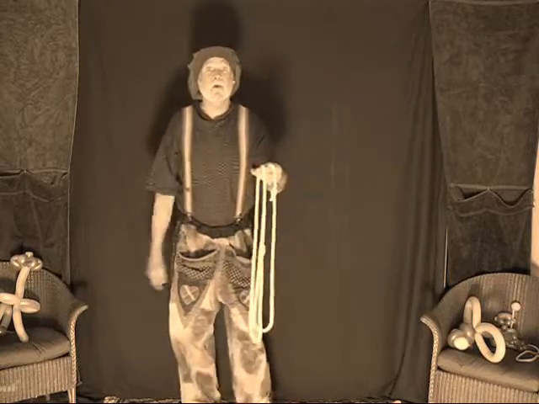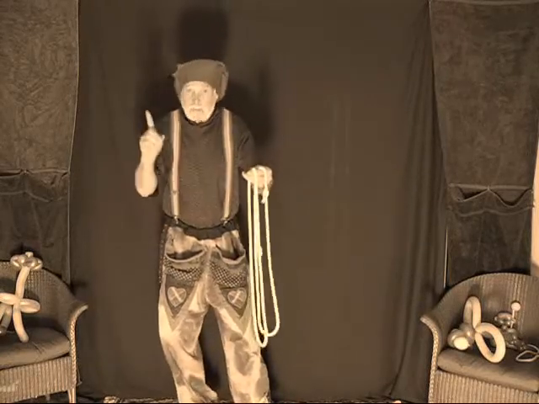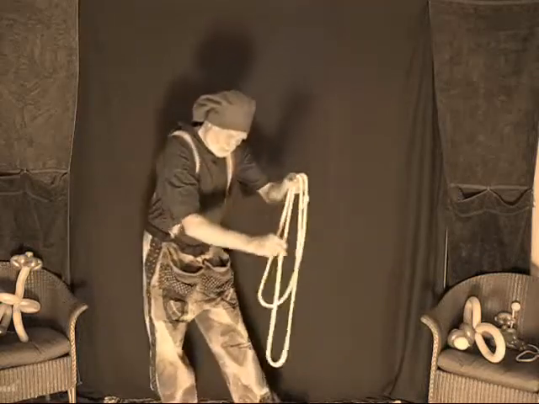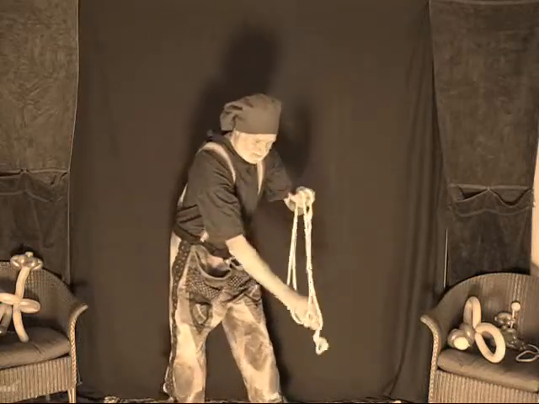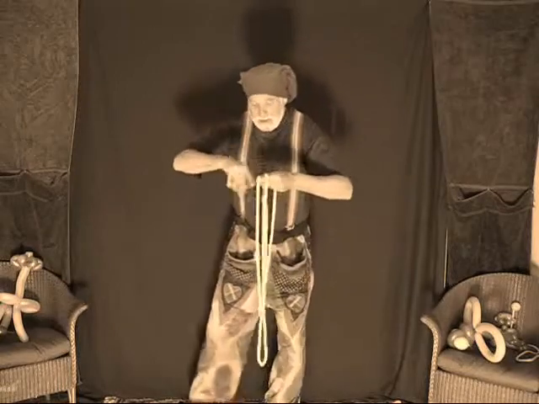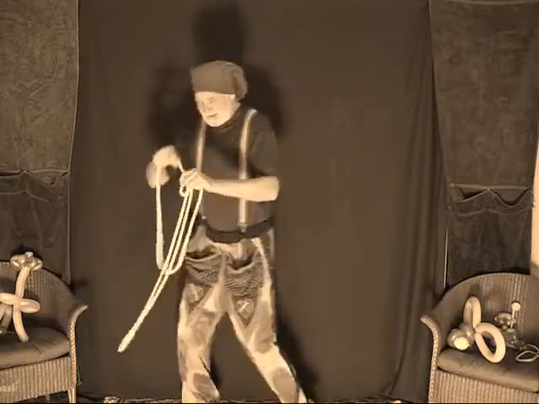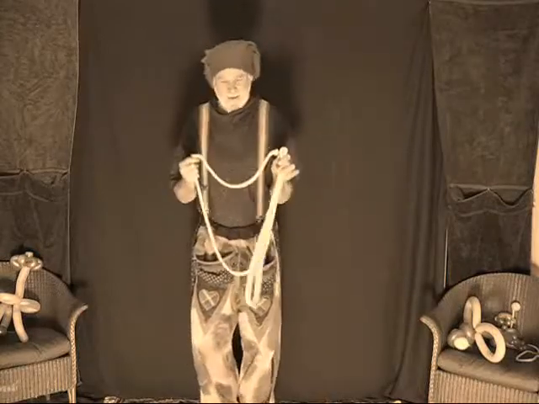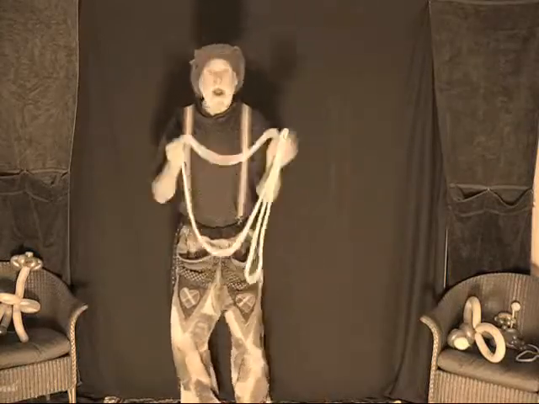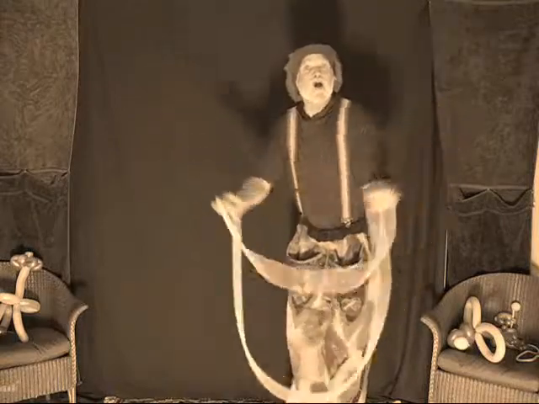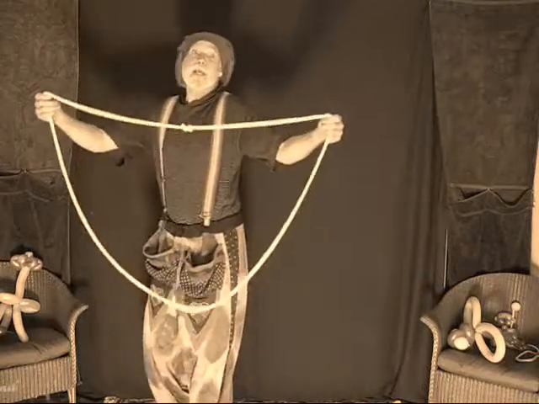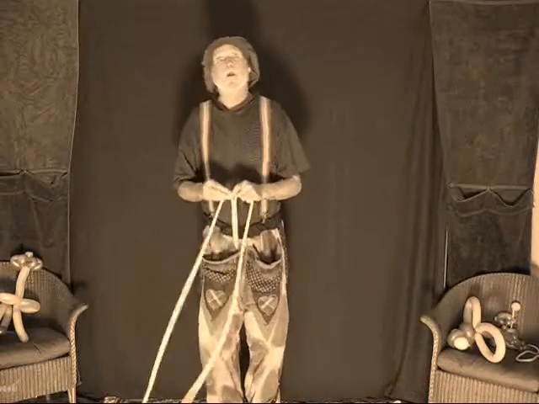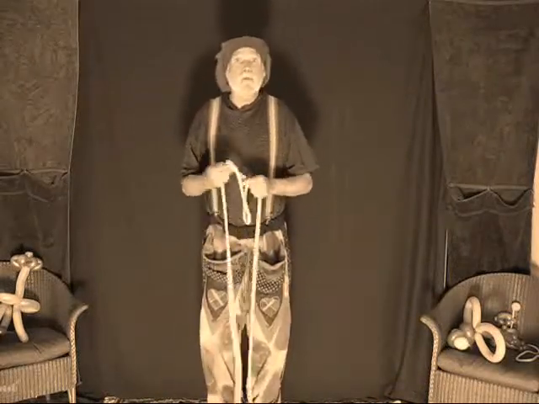Now, I know 2 loops, that's fantastic, but wouldn't it be great if I could take these 2 loops and make them into 1 big loop? Look, I'll show you. There, you have it. 1 big loop.